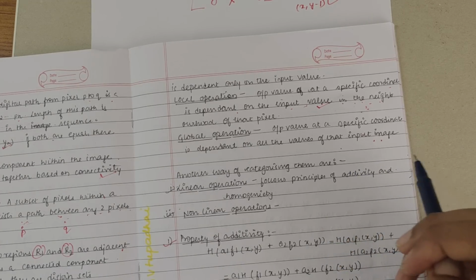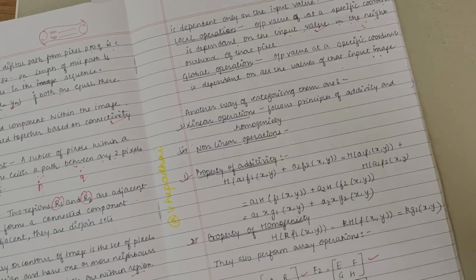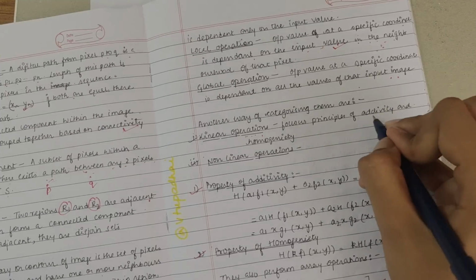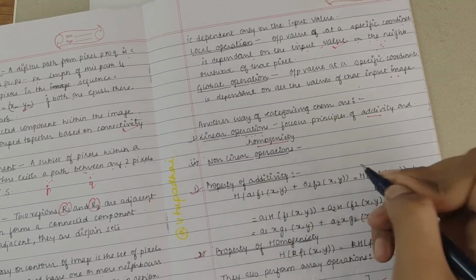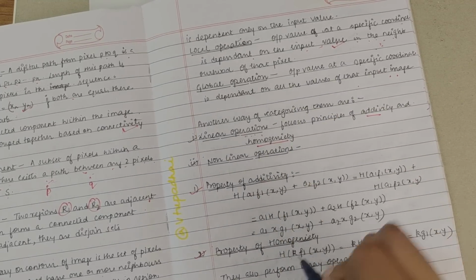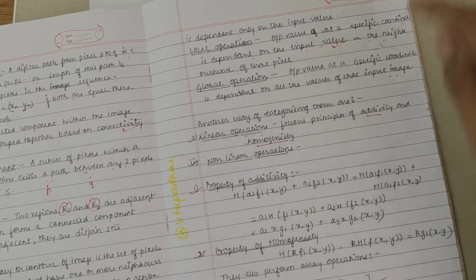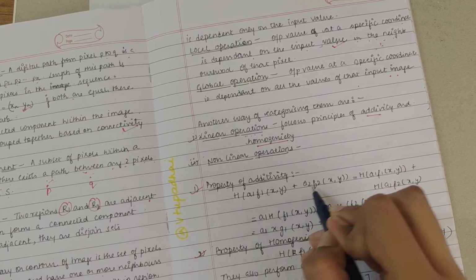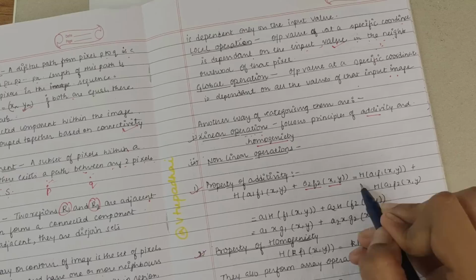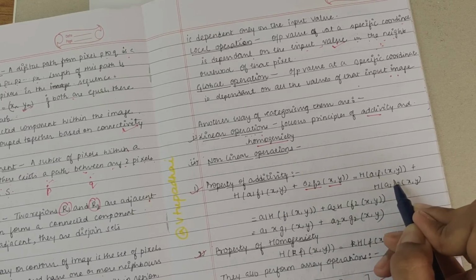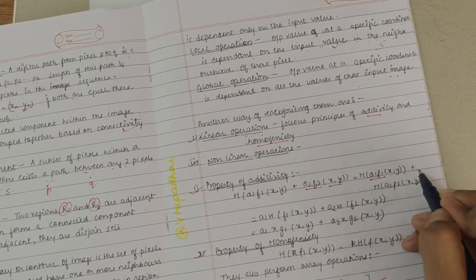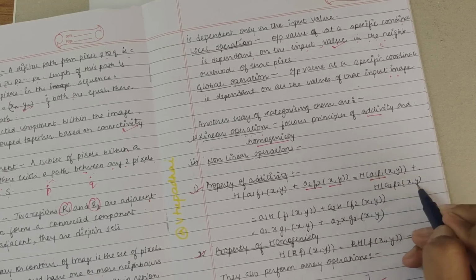Okay. Next is how will you categorize them. First is linear operation. The linear operation basically follows the principles of additivity and homogeneity. So let's discuss the principle of additivity. Suppose this is my function: H of a1 f1(x,y) plus a2 f2(x,y). This can again be represented as H of a1 f1(x,y) plus H of a2 f2(x,y).